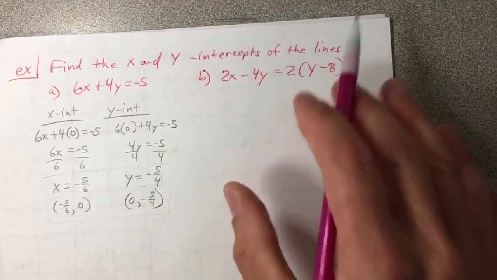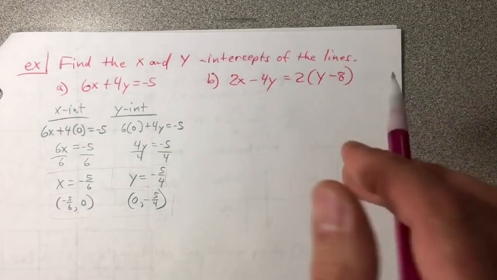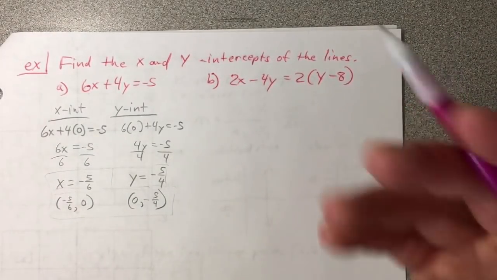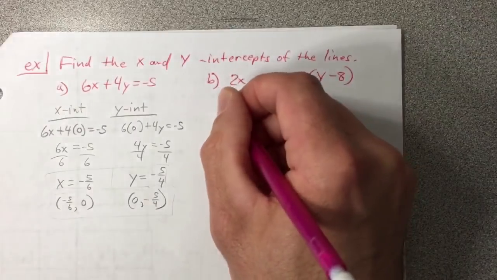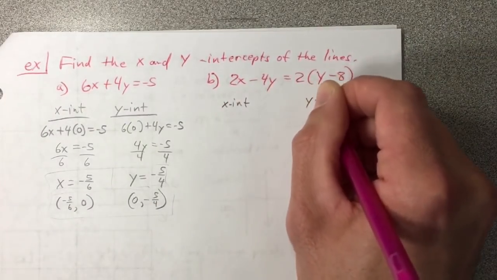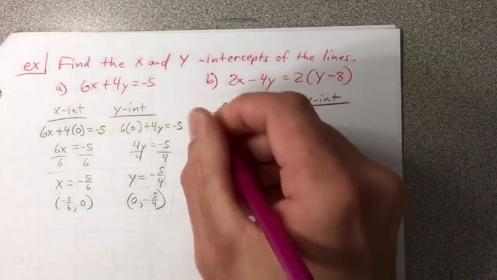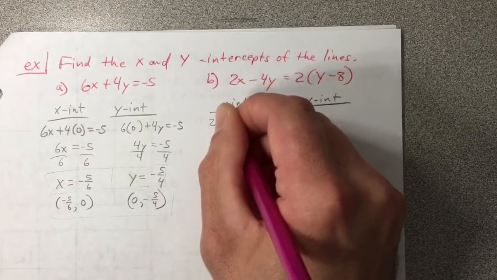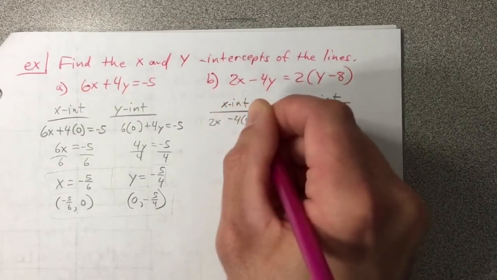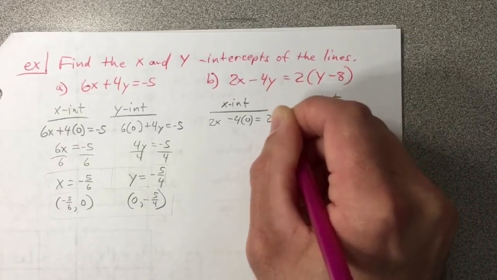Now, you might be tempted on B to simplify a little bit, and you could. There's no problem with that. But I'd assume just go right into x-intercept, y-intercept, and do like we were saying, for the x-intercept, you put a 0 in for y. Like so.